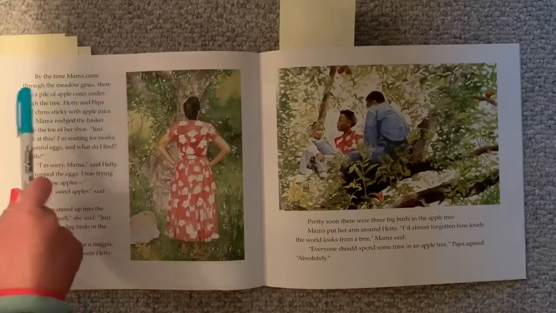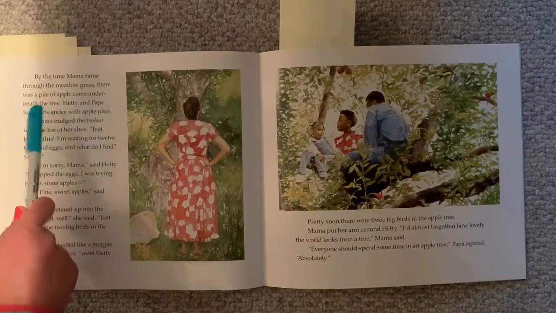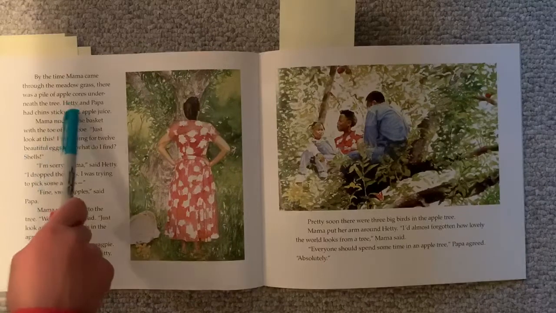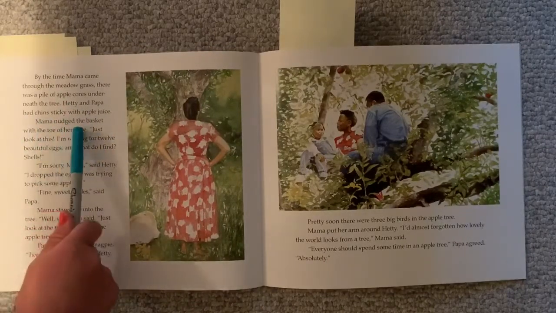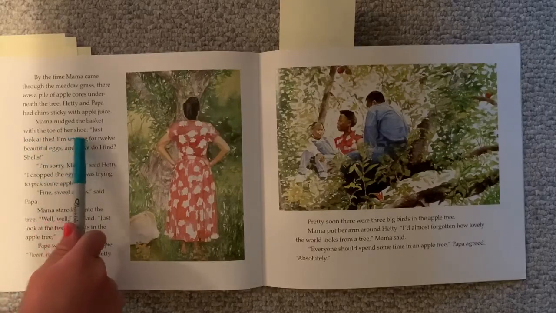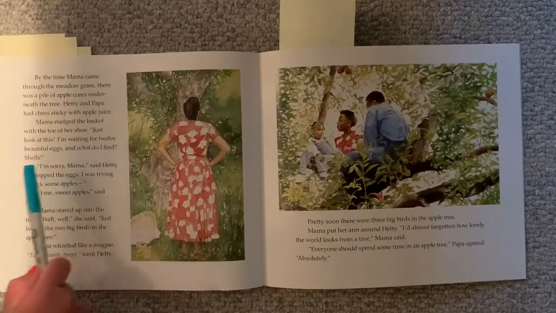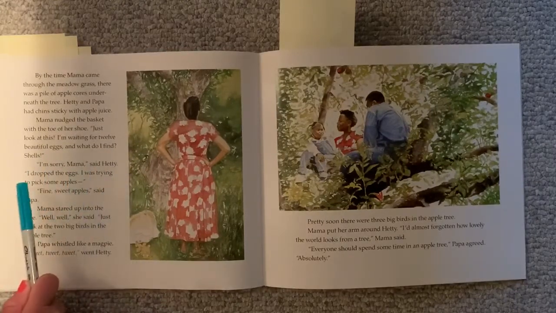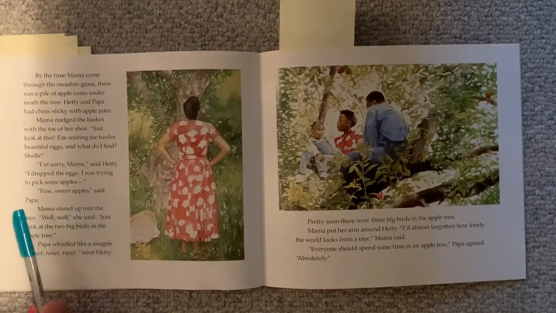By the time Mama came through the meadow grass, there was a pile of apple cores underneath the tree. Heidi and Papa had chins sticky with apple juice. Mama nudged the basket with the toe of her shoe. "Just look at this. I'm waiting for 12 beautiful eggs, and what do I find? Shells?" "I'm sorry, Mama," said Heidi. "I dropped the eggs. I was trying to pick some apples." "Fine, sweet apples," said Papa.